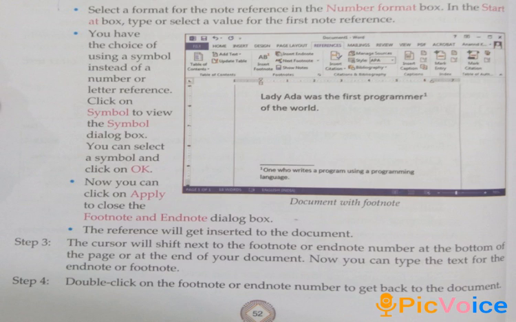Click on the Insert Endnote or Insert Footnote in the Footnotes group. Then this will insert the note reference at once. Also, there is an alternative.